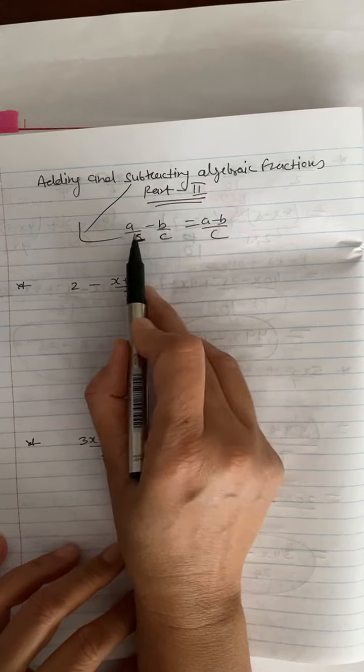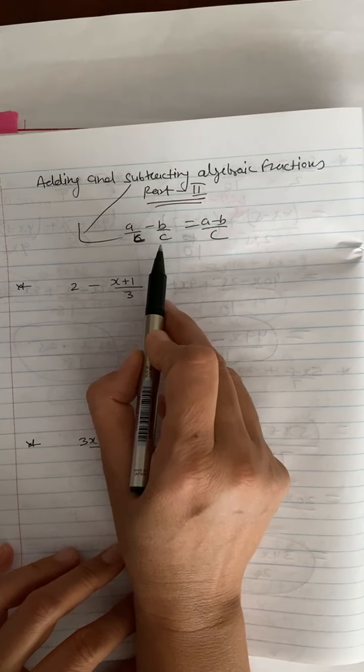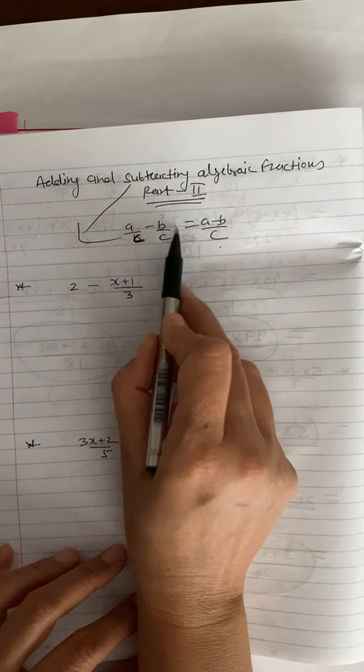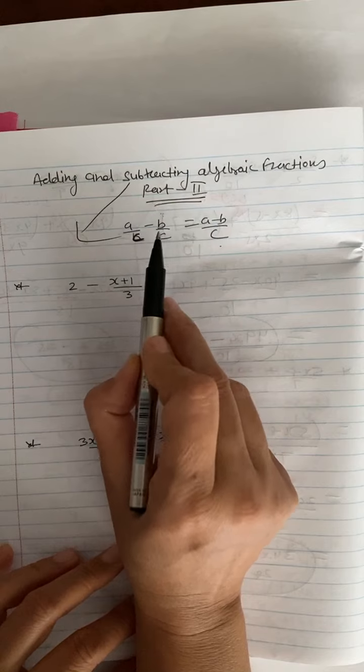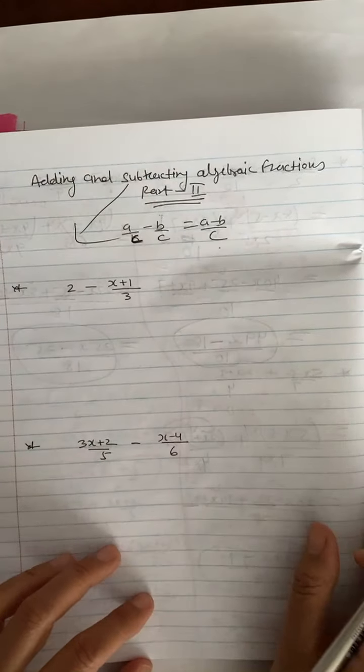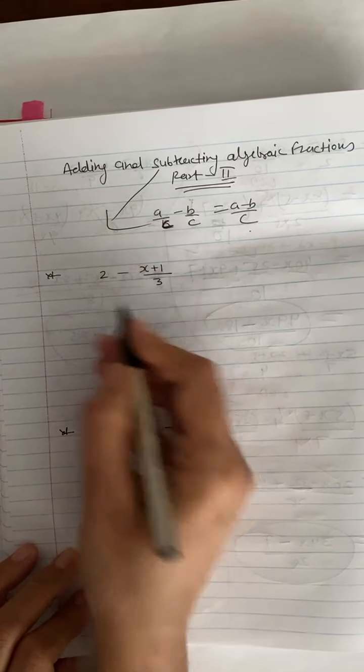We know to subtract two fractions, the denominator has to be the same. So a over c minus b over c, once we have that, is a minus b over c. The only difference here is that we know how to work with number fractions, but now we will be working with algebraic fractions. So I'm going to start with the first example, 2 minus x plus 1 over 3.